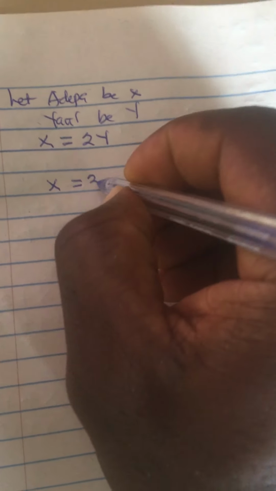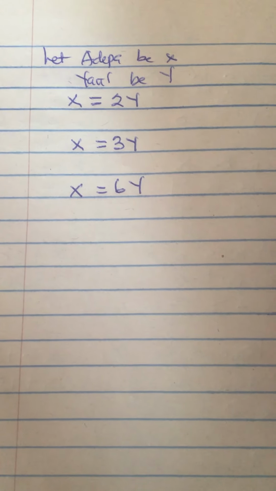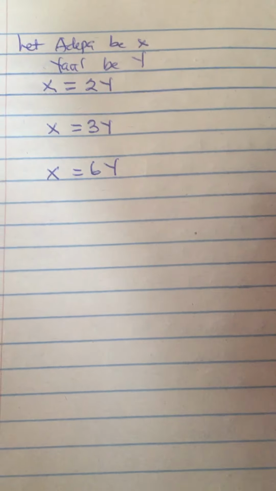Adepa is 3 times Ya's age. This is how it will be. Okay. Adepa is 6 times Ya's age. Okay. In 4 years' time, Adepa will be 2 times Ya's age.